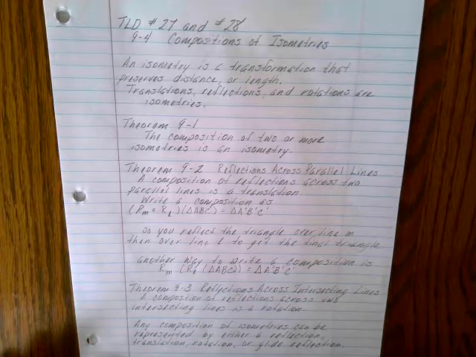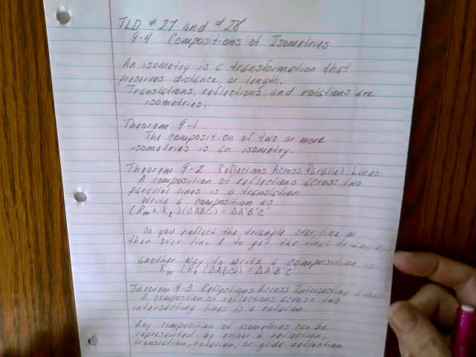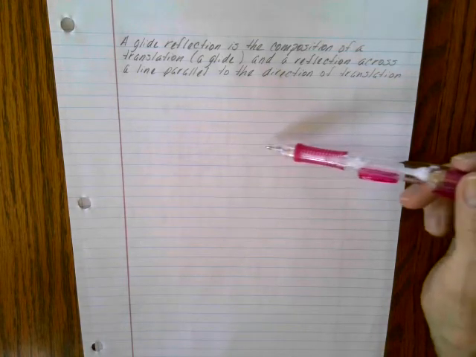Okay, continuing. Any composition of isometries can be represented by either a reflection, translation, rotation, or a glide reflection. Okay? All right, so let's look at what is a glide reflection. A glide reflection is the composition of a translation, which is considered a glide. You're just moving from one location and gliding over to another location. And a reflection across a line parallel to the direction of the translation. Okay, lots of words there. Let's see what they're talking about by doing an example.